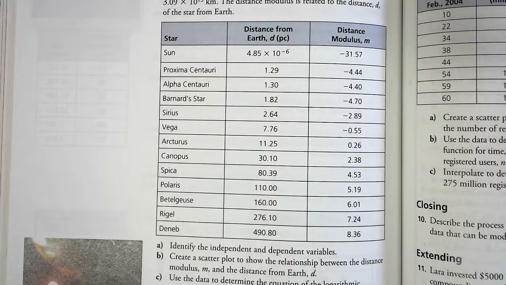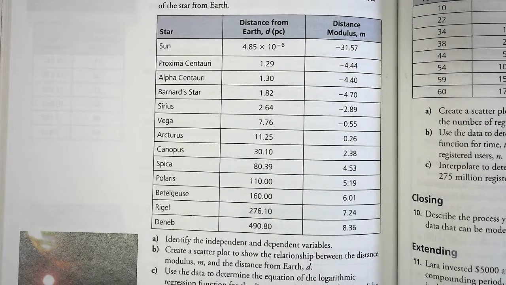Anyway, we have our distances and we have our distance moduli. Here we need to identify our independent and dependent variables. Well, the distance from Earth comes first and the modulus comes second. So the distance should be our independent variable. That should be our x.